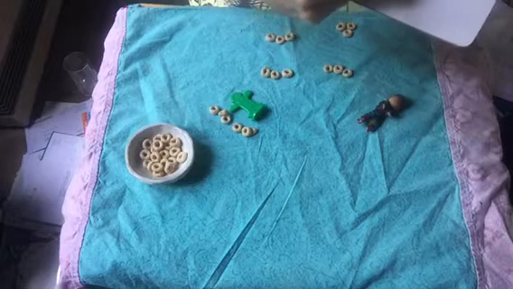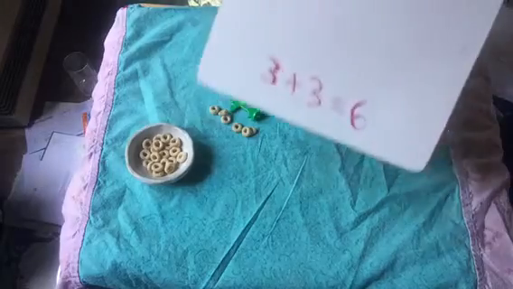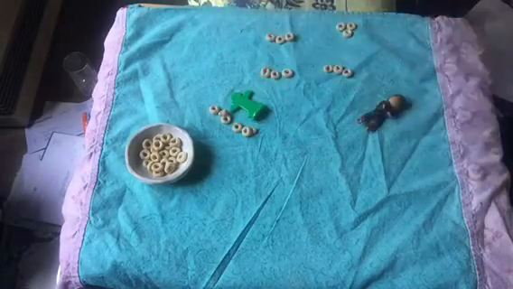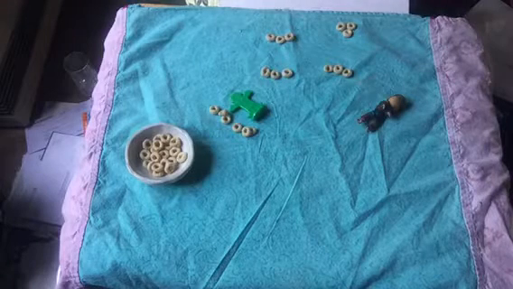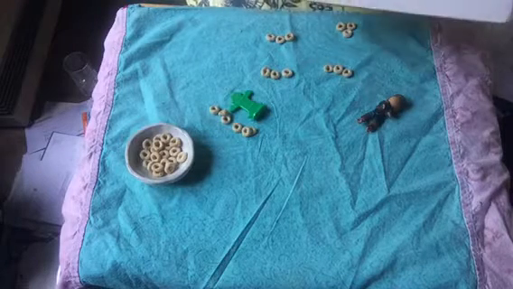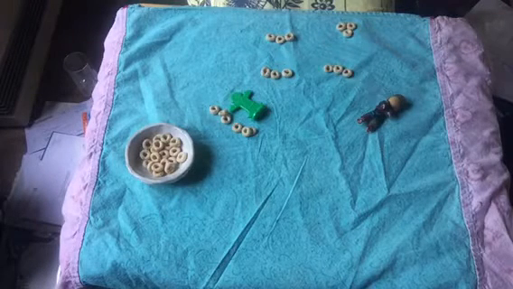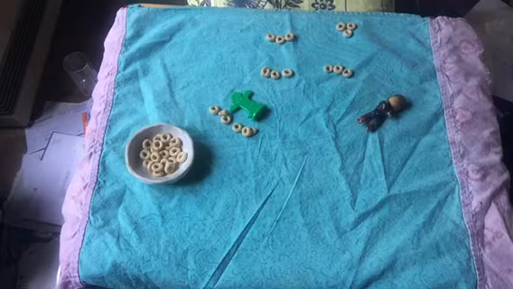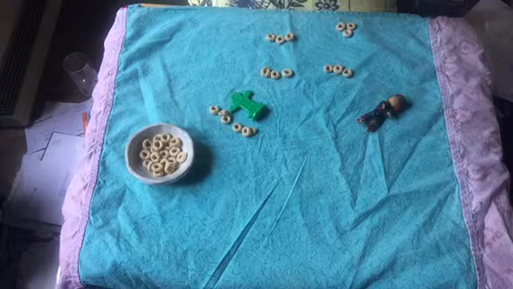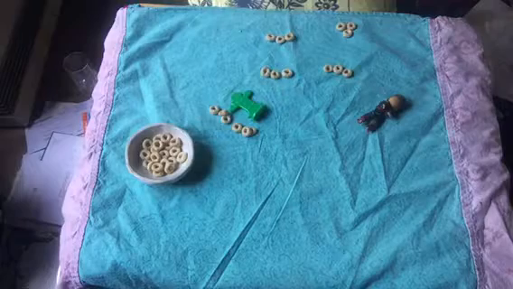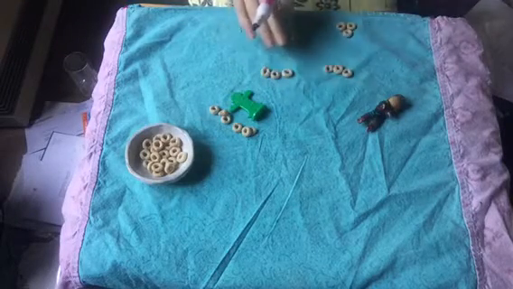If you wrote 3 plus 3 equals 6, that's one way to do it. Or you could say, how many did we have? We had 18. How did we do that? 18 take away. Well, that would be a different math question. We'd have 18 take away. We didn't really take these away.